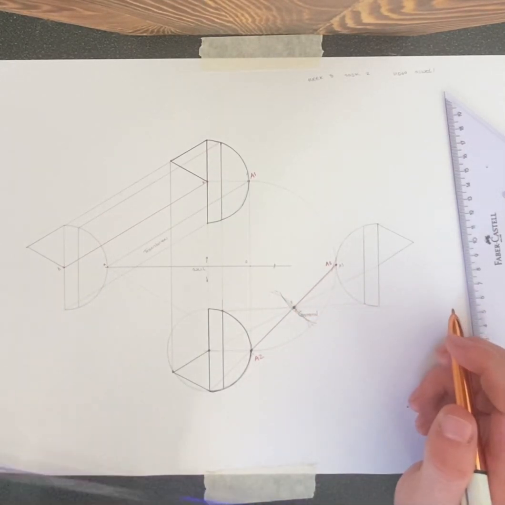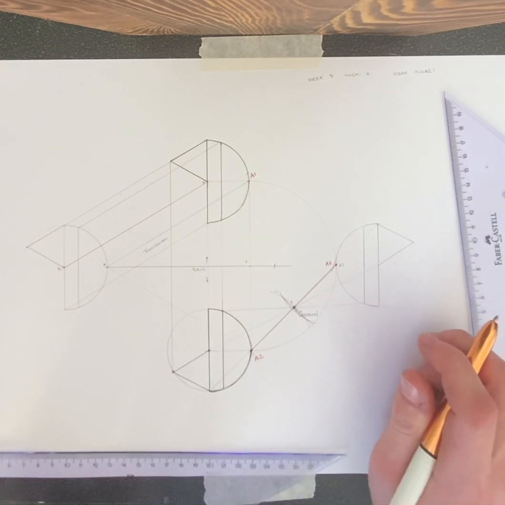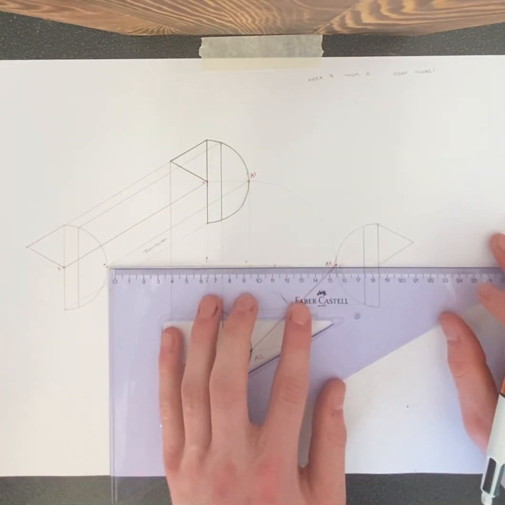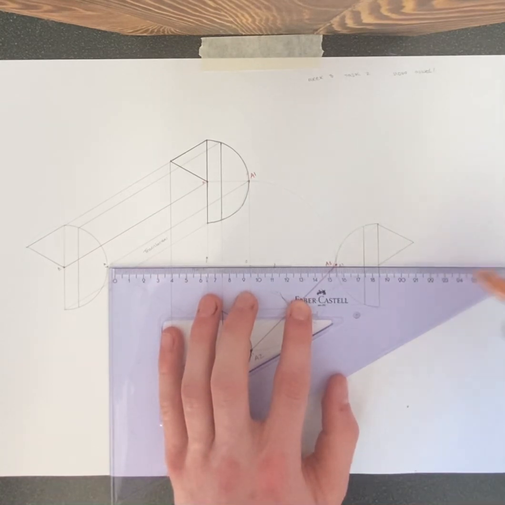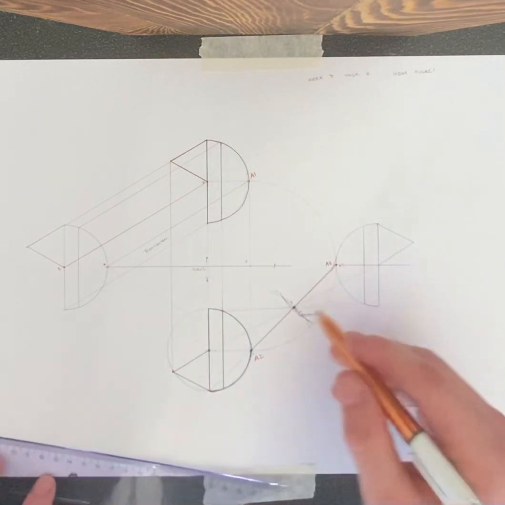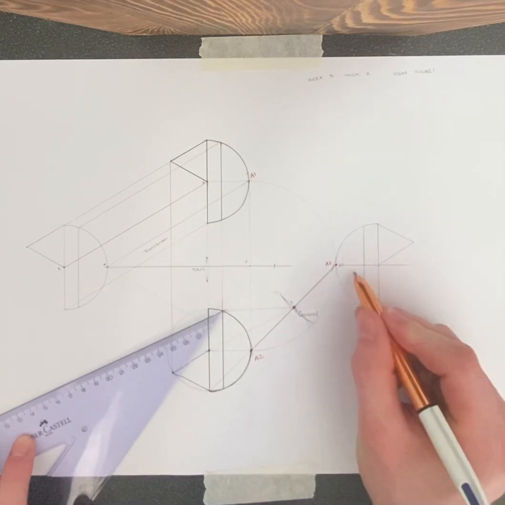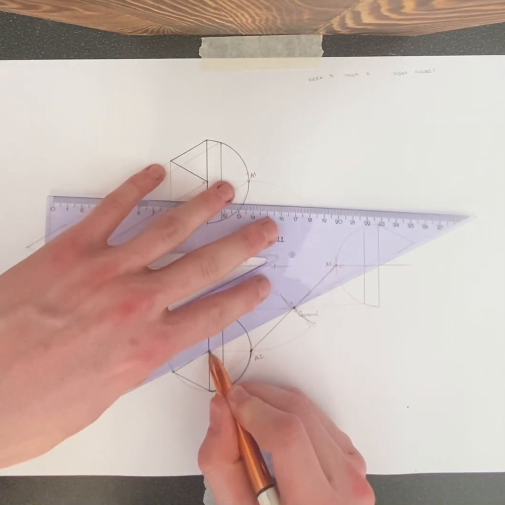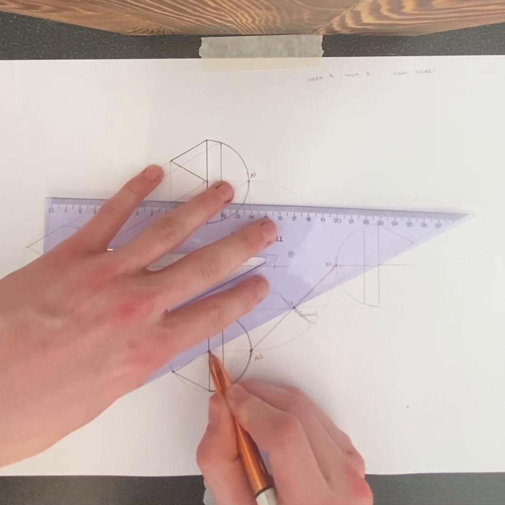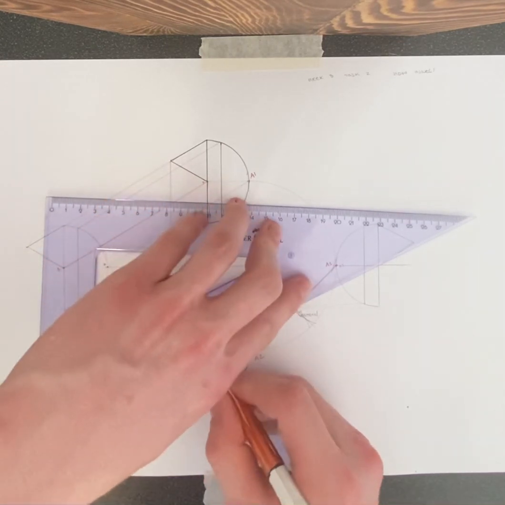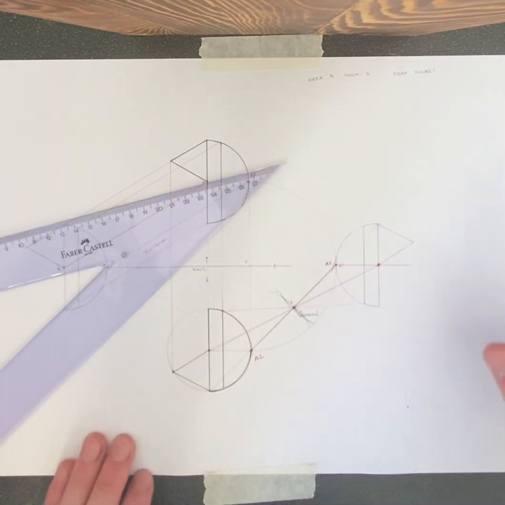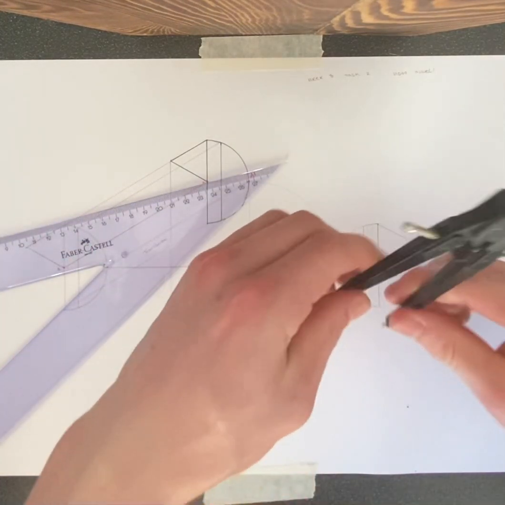We draw a straight line out here to find the center, and we know our center is going to be along this point, and then we go from the center of this through point C, bring it up, and that's where our new center is. Now we can actually draw the radius again.